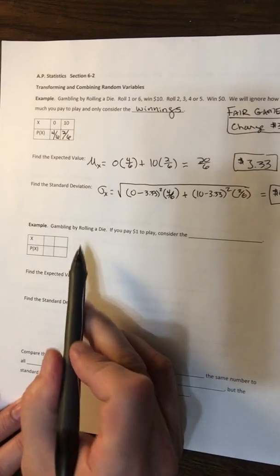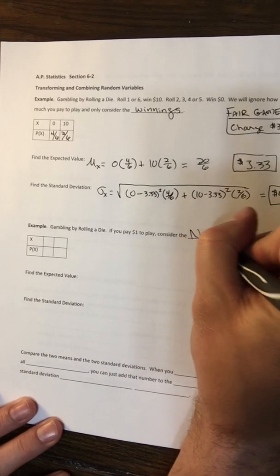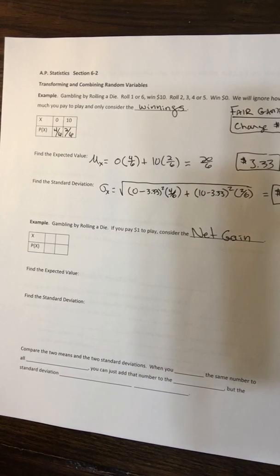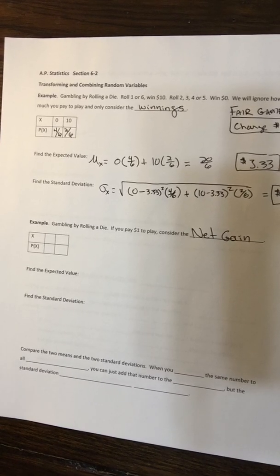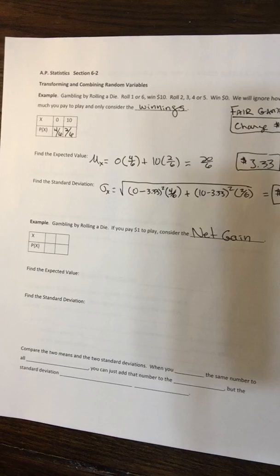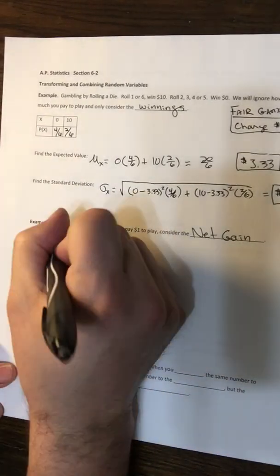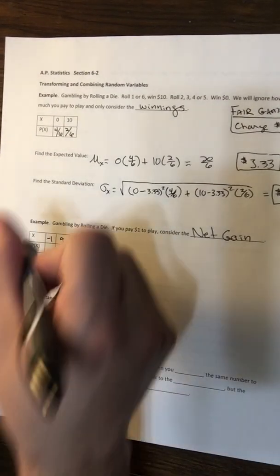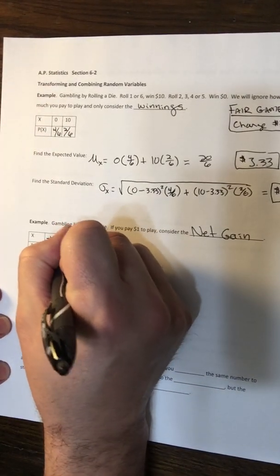Anyway, gambling by rolling a die. Now, if you pay $1 to play, consider something called the net gain. What that means is if you pay $1 and you win, you get $10, but you paid $1, so you really came away with $9, right? You gained $9. If you give $1 and you lose, you're negative $1. So let's go to the x's here, and I could have -1 or I could have $9 as a result of me paying $1 just to start. The probability of the -1 is 4/6, and the probability of the 9 is 2/6.